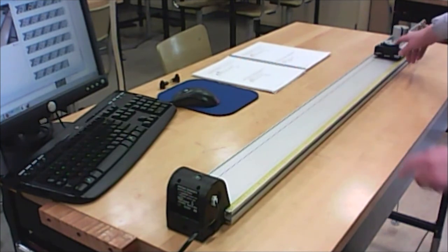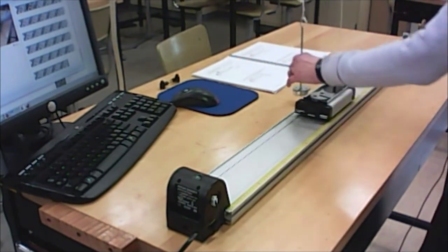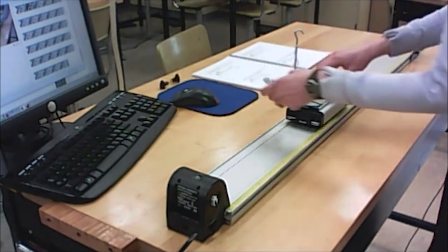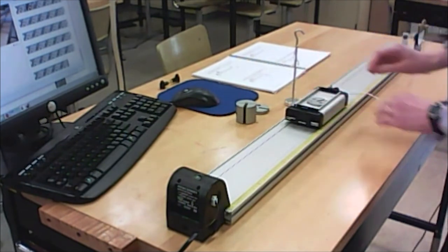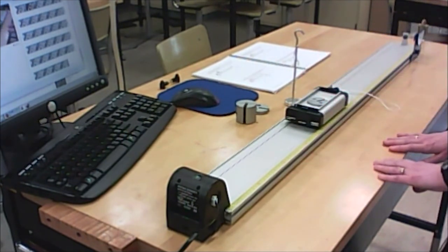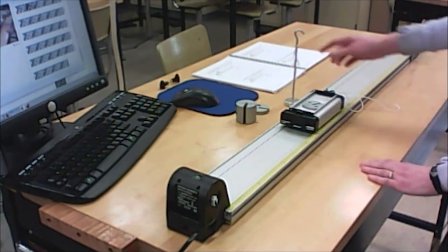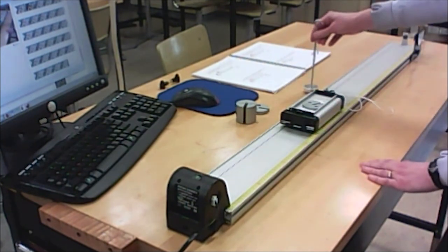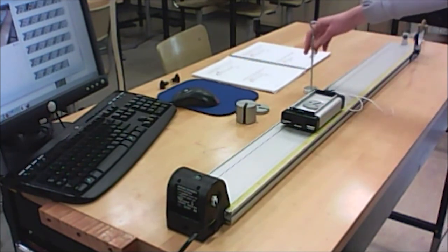In the fourth case, we take the 50 grams off of the mass hanger and we put it back on the cart, but we take the other masses off of the cart. So what we're trying to do in this case is, again, very similar to the very first case, with the exception that we've roughly halved the mass that we're accelerating. So we're going to have the same force as case 1, but half the mass being accelerated. And we're going to measure the acceleration of this.